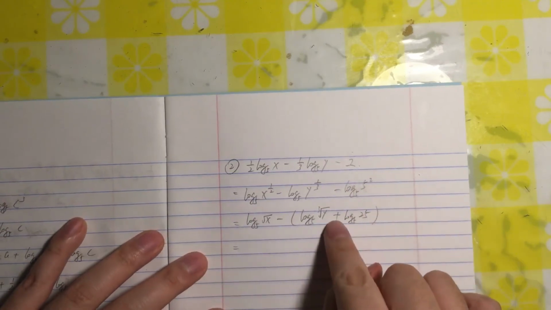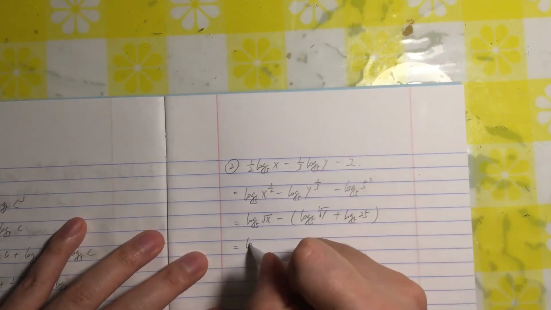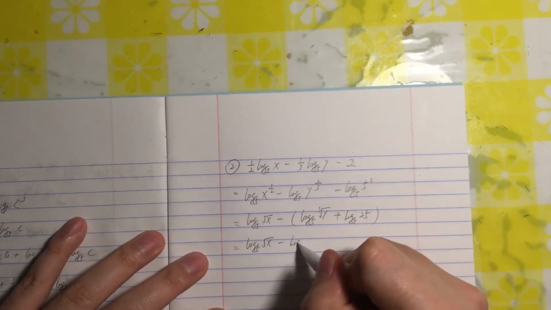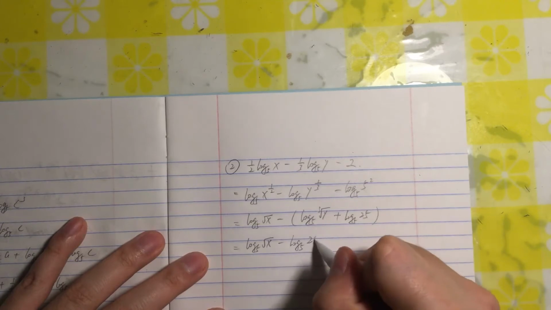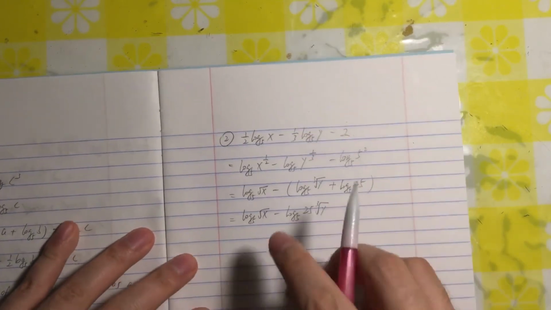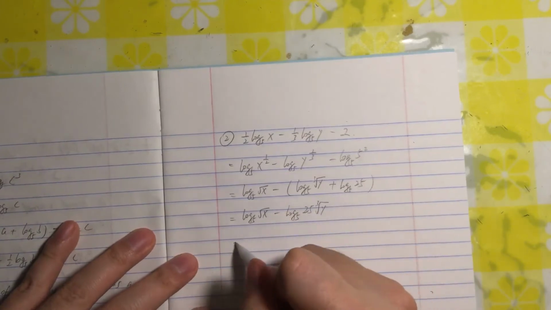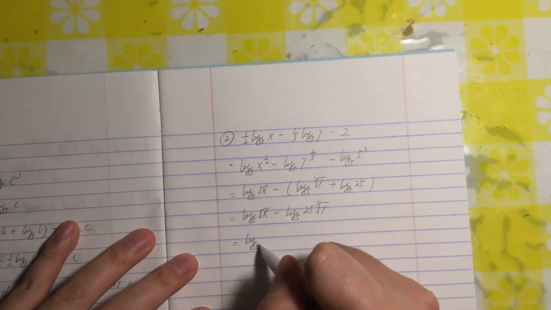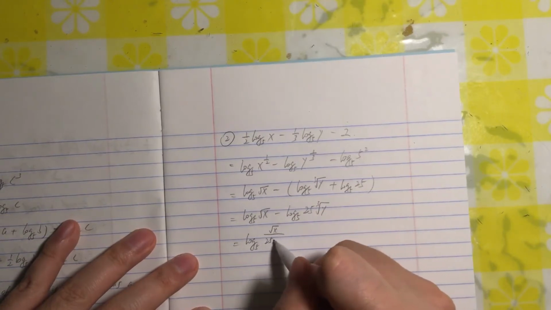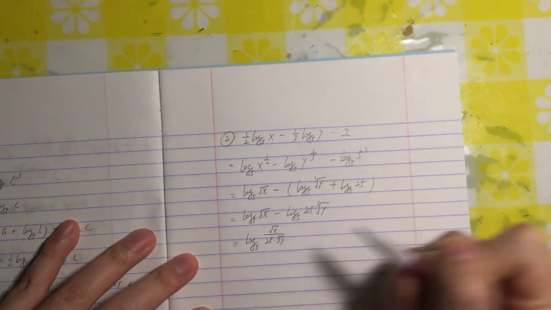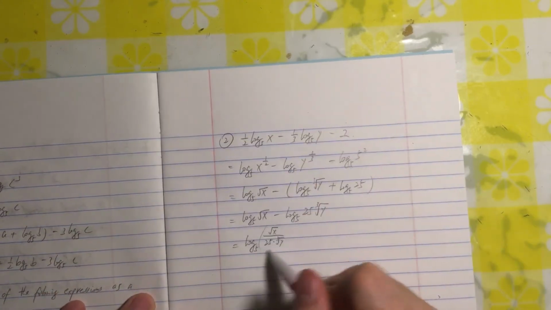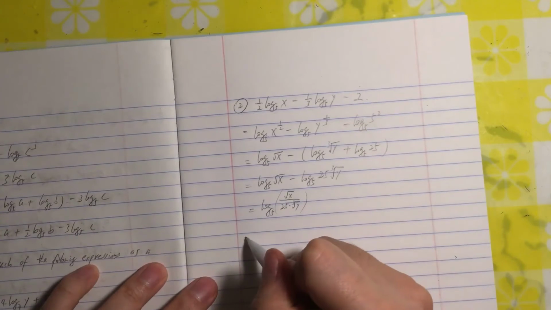Let's convert addition to multiplication. I get log base 5 of square root of x minus log base 5 of 25 times cube root of y. Next, I can convert subtraction to division. I get log base 5 of square root of x over 25 times cube root of y. That's how we combine this expression as a single logarithm. Next example.